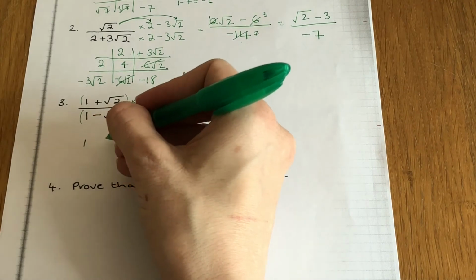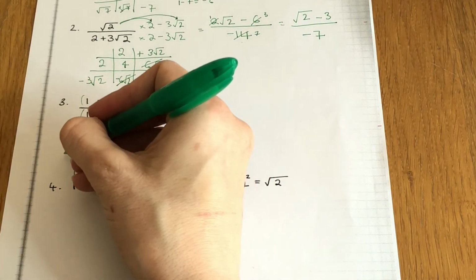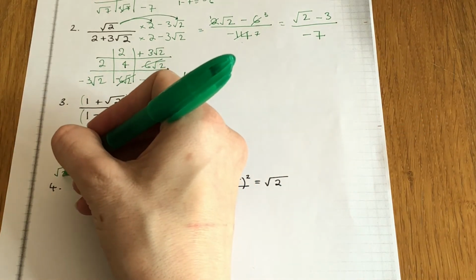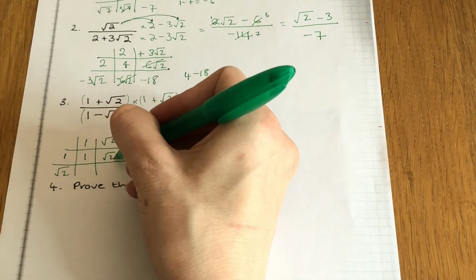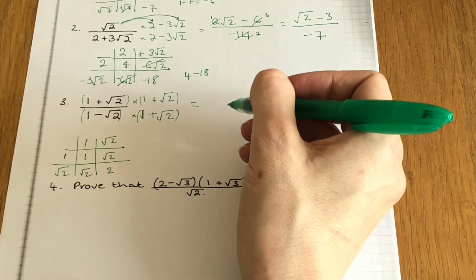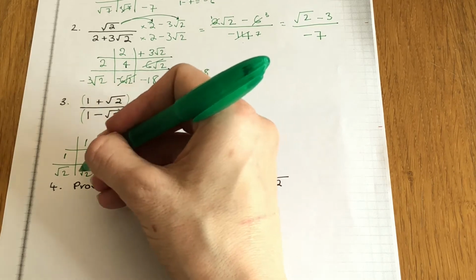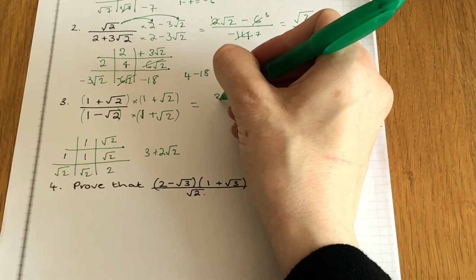So the numerator becomes 1 root 2 times 1 root 2. So 1 times 1 is 1, root 2, root 2 and 2. So when I simplify that, 2 add 1 is 3, root 2 add root 2 is 2 lots of root 2. So that's my numerator.